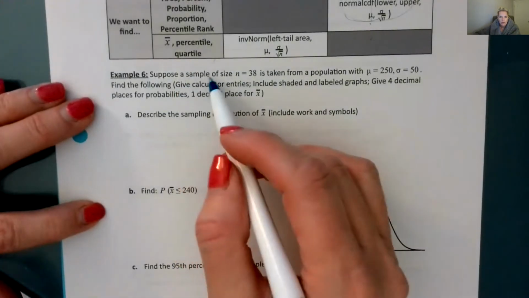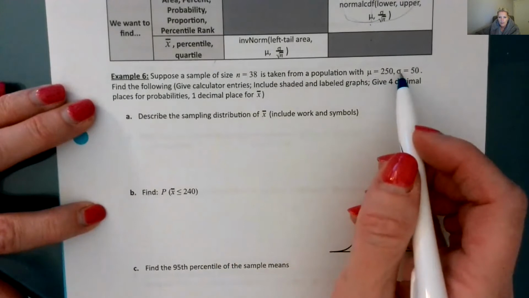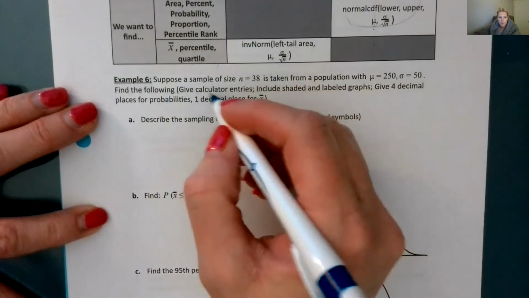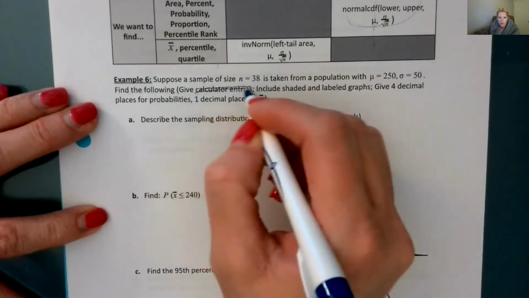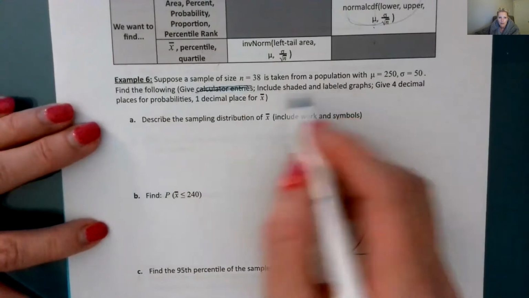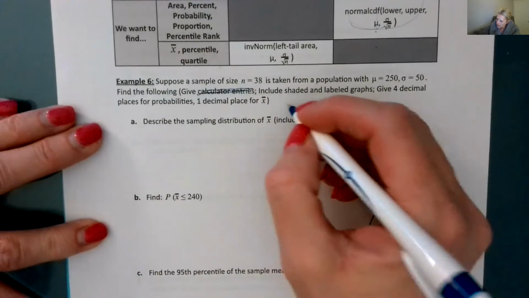So it says, suppose a sample of size n equals 38 is taken from a population that has mean 250 and standard deviation of 50. Find the following. Don't worry about the calculator entry so much. We're going to do this all in StatCrunch together. But I do want to see a shaded graph. So it says, describe the sampling distribution. So we're going to assume the CLT has been met.